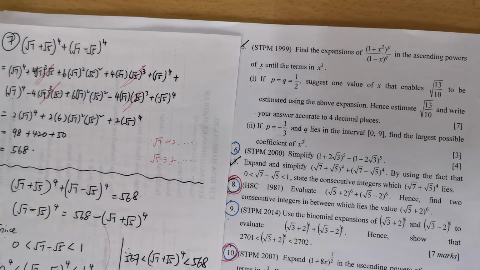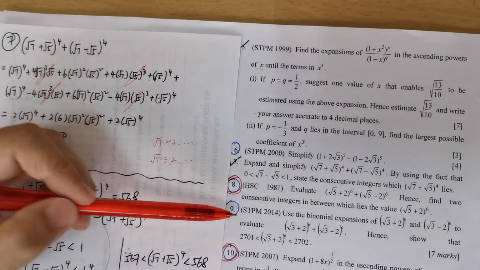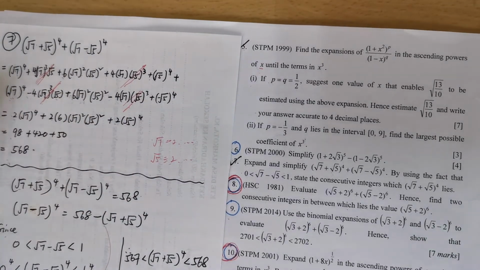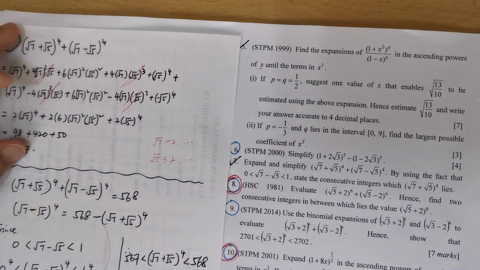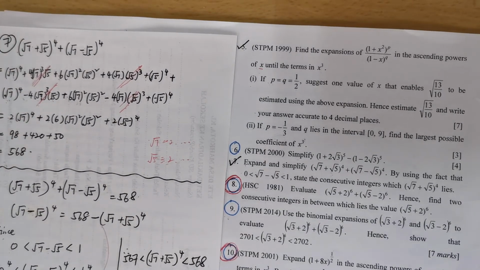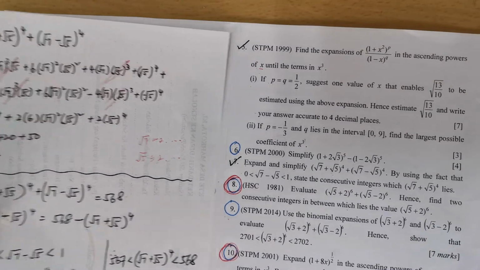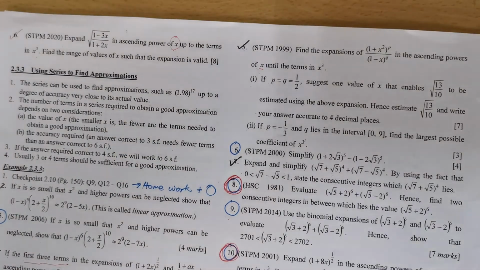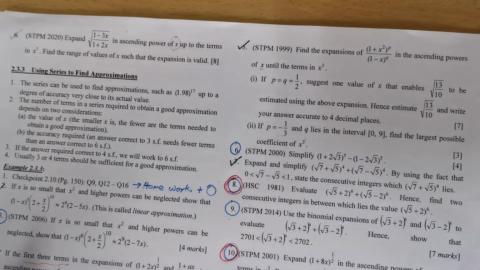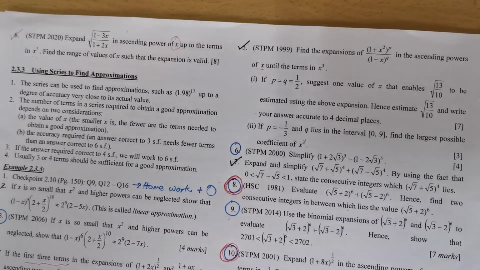So for these questions, they are similar. Similar steps. Okay? Alright. So if no problem, others? Okay, we have finished chapter 2. Alright, we have finished chapter 2.